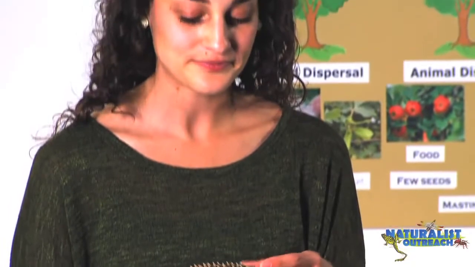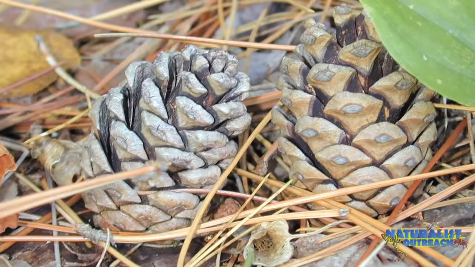So these cones are what we call serotinous cones. And while this isn't an example of a serotinous cone, it is a good way to kind of visualize how these cones function. So in serotinous cones, each of these individual scales is held together by a special resin, which is basically a fancy word for glue. When a huge fire comes through, the resin inside these cones is specially designed by the tree to only melt at the temperature of a fire that's hot enough to kill all the parent trees.